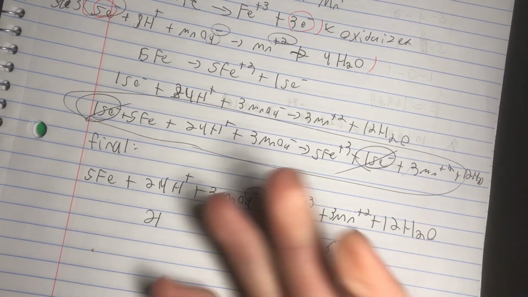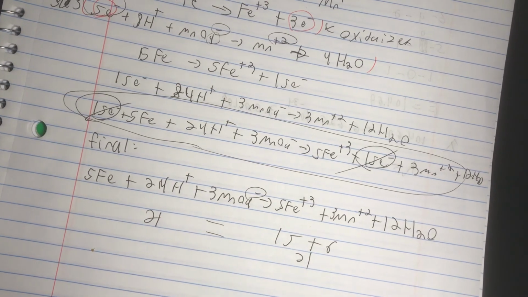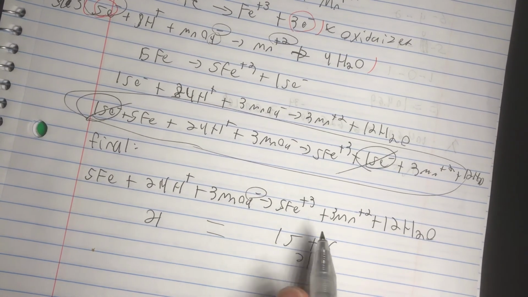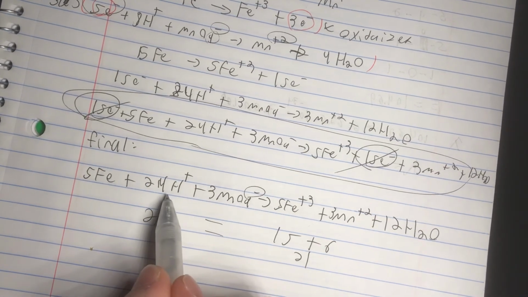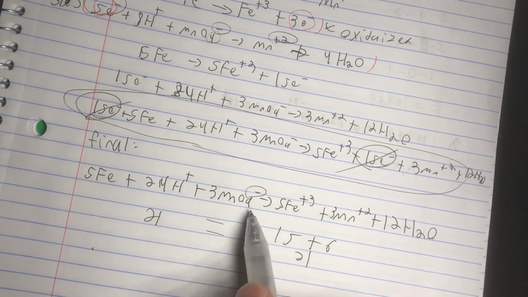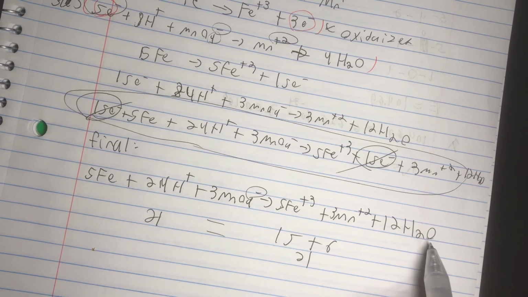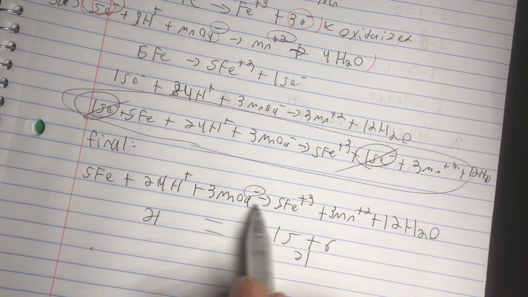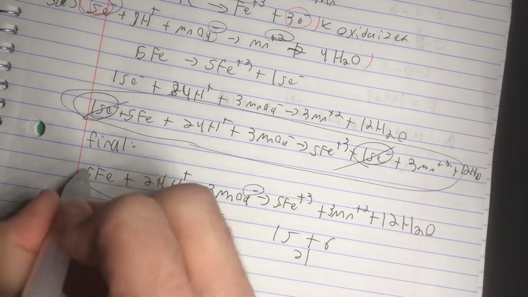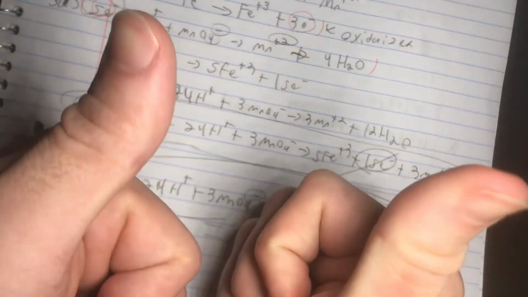So that has a net charge of 21. So each side is equal in terms of charge, but the mass is also equal. There are 5 irons, 24 hydrogens, 12 oxygens, and then 3 manganese and 3 manganese. So as you can see, everything is balanced, so we did this correctly.